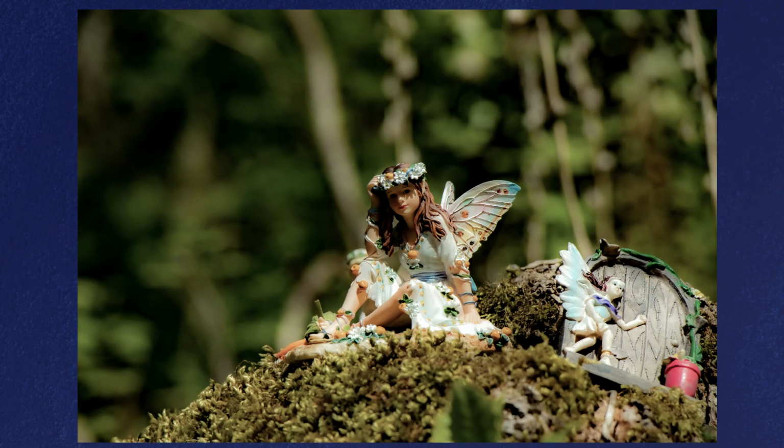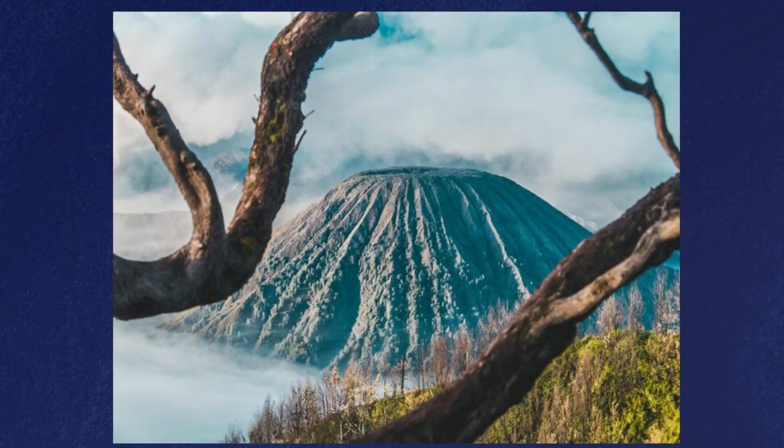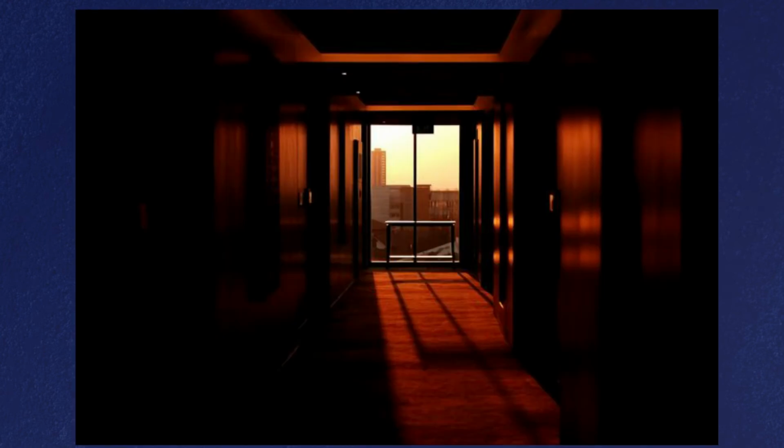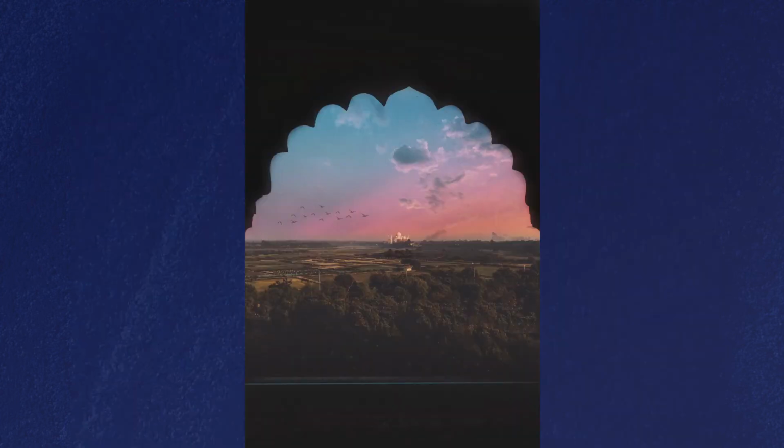Now that we have created a depth in a photo, we can add elements through which we can draw attention of our viewers at the object we are capturing in the photo. This method is called frame in frame, using which we create a frame inside a photo, directing the sight of the viewers towards the object in focus.